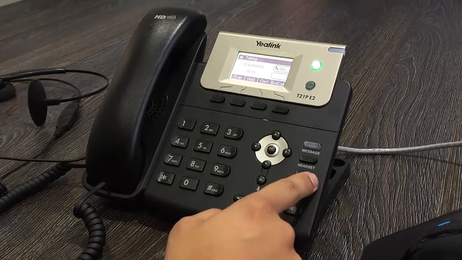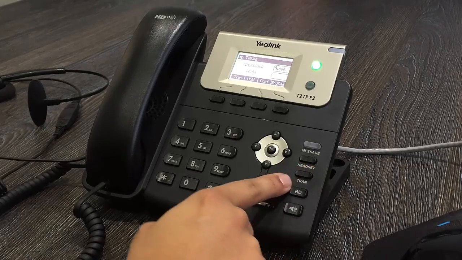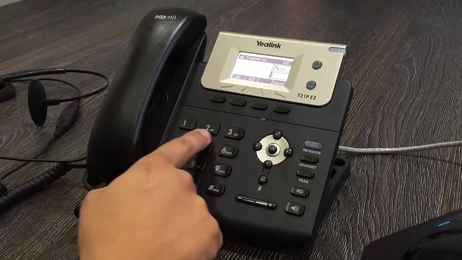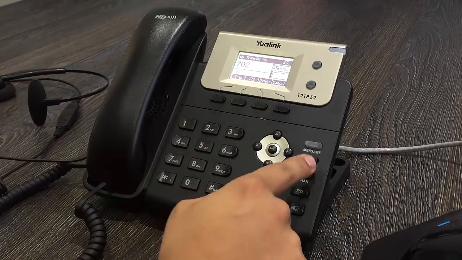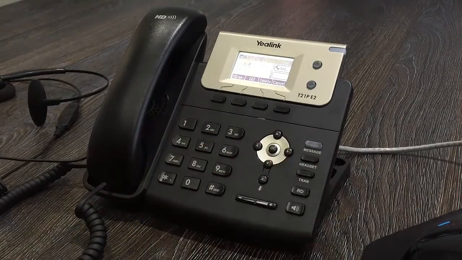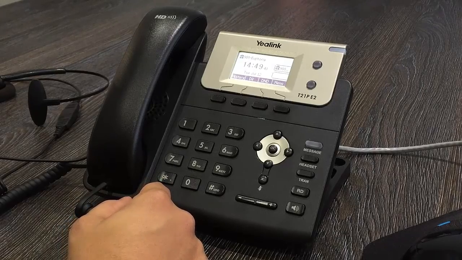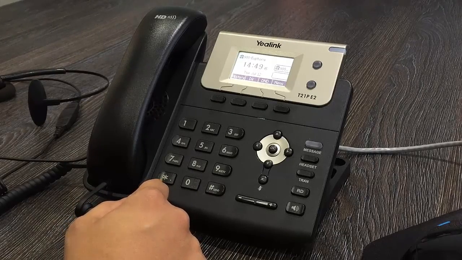So I'm going to transfer the call by pressing Trans over there. Dial the extension number you want to transfer to, and then say Trans again. That's the blind transfer. So there the other phone rings now. I'm just going to end that call.